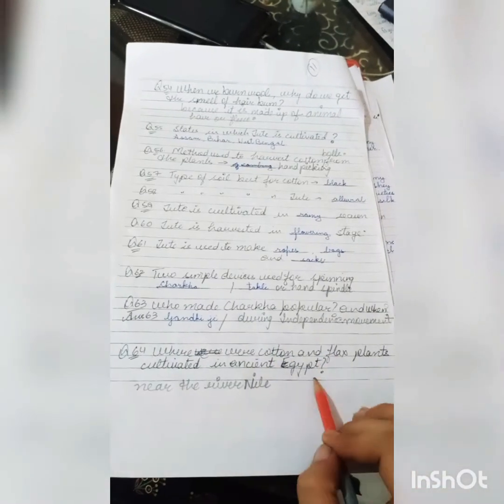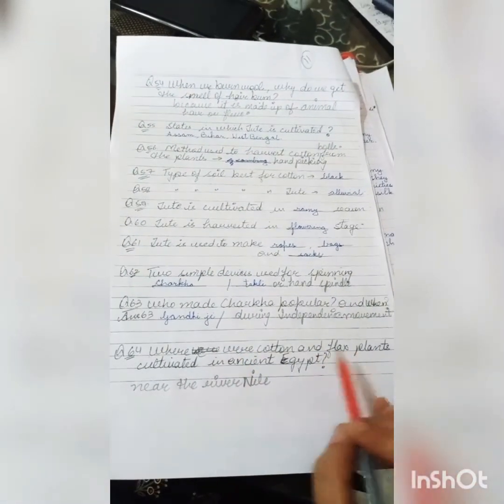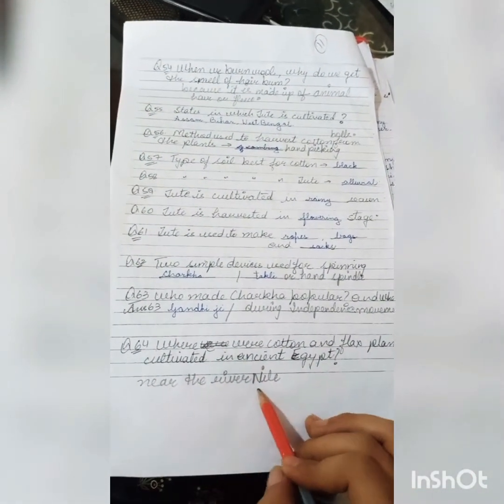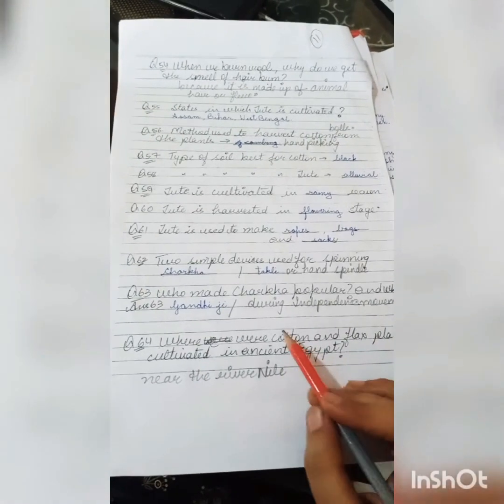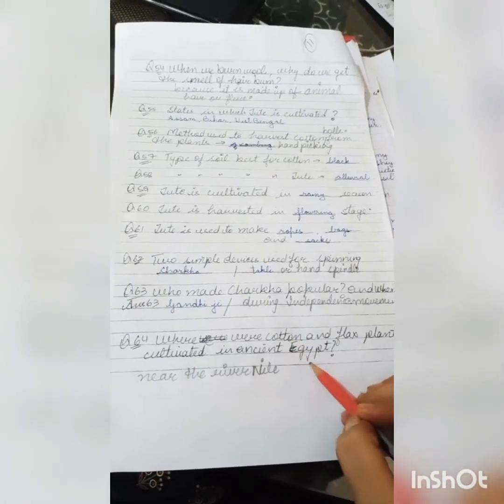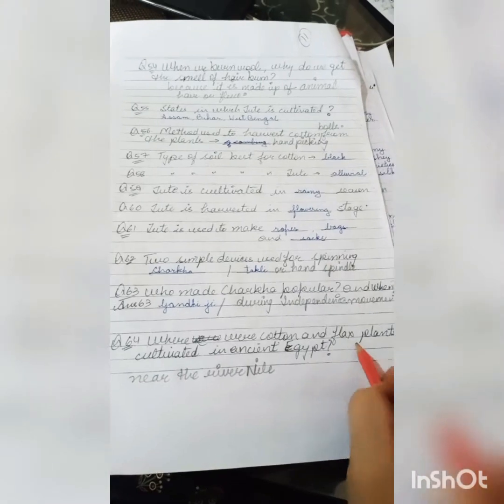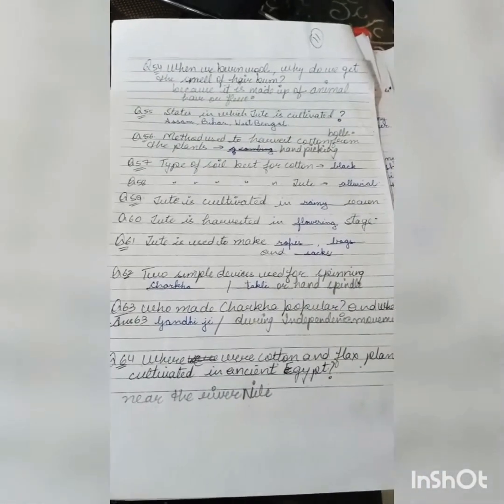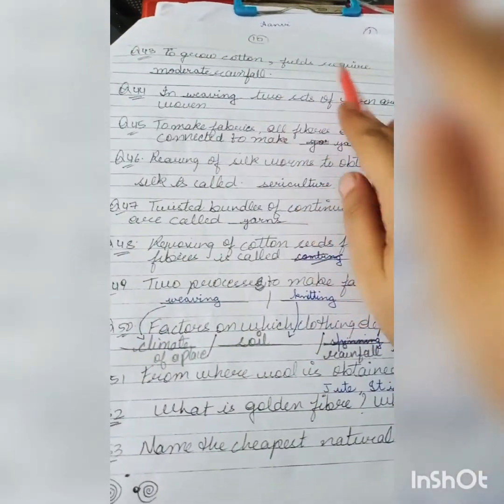Where were cotton and flax plants cultivated in ancient Egypt? So cotton and flax plants were cultivated in ancient Egypt near the river Nile. Or the question can be other ways, that which plants were cultivated in ancient Egypt? So you will say cotton and flax plants, and where were they cultivated? Near the river Nile. To grow cotton, fields require dash rainfall.